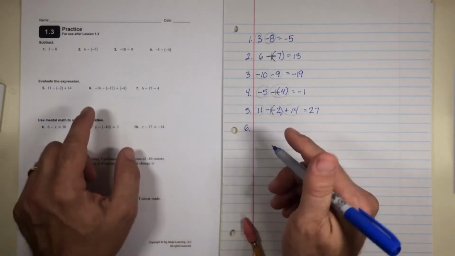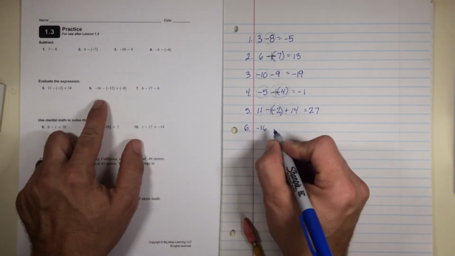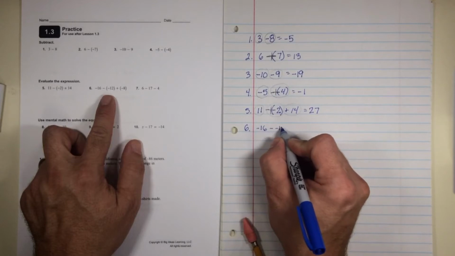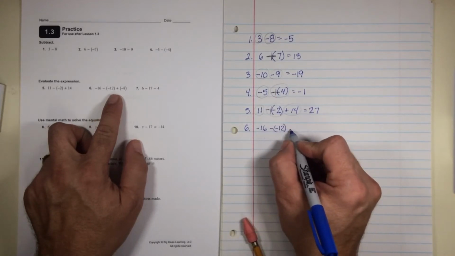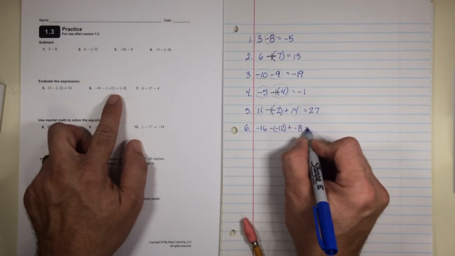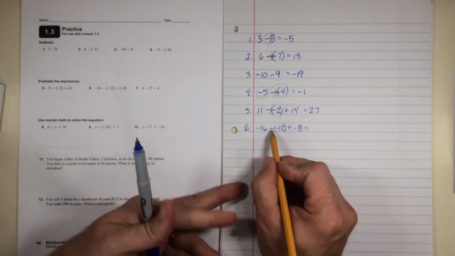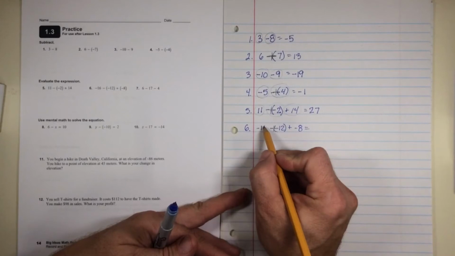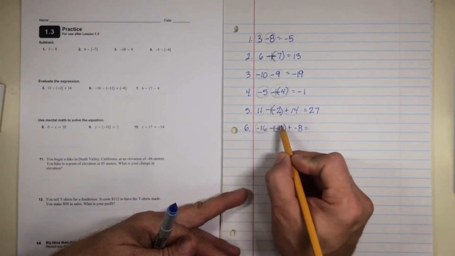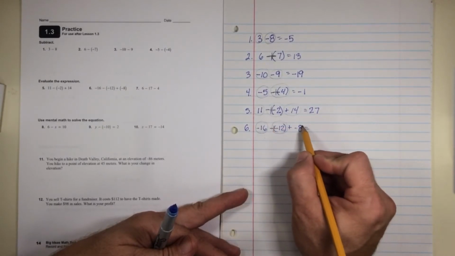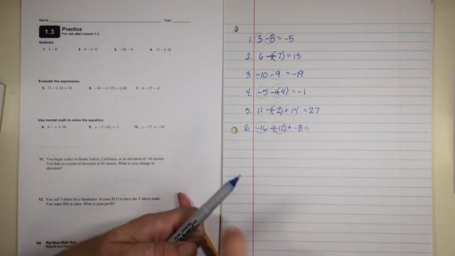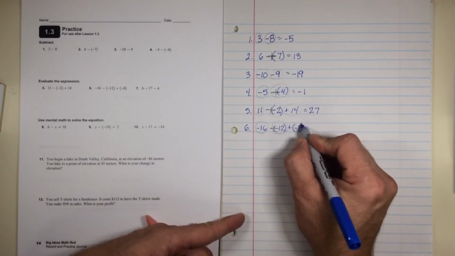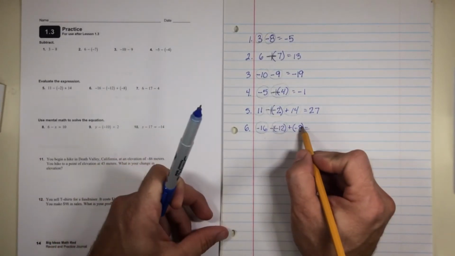Number 6, negative 16 minus negative 12 plus a negative 8. I see a minus and negative. I take care of that right away. So now I have a negative 16, a positive 12, and a negative 8.